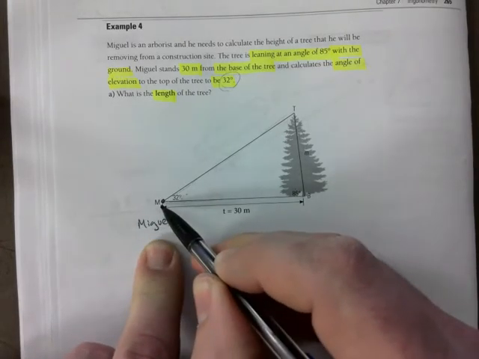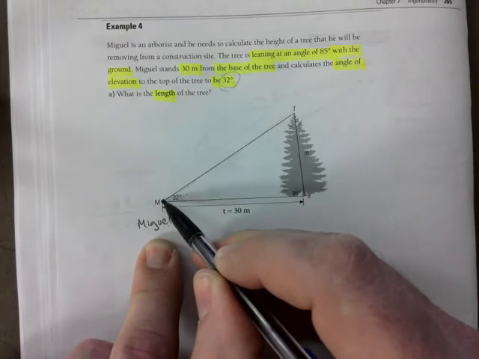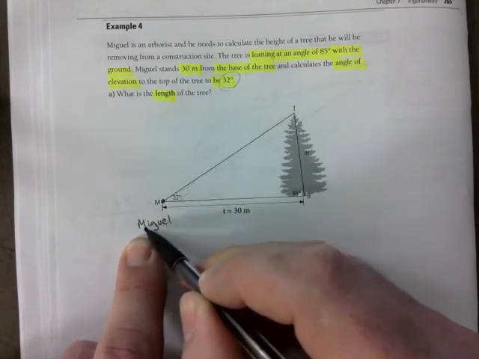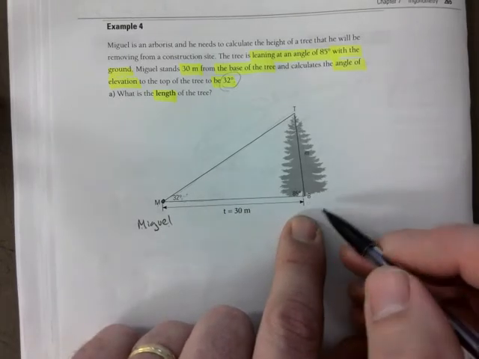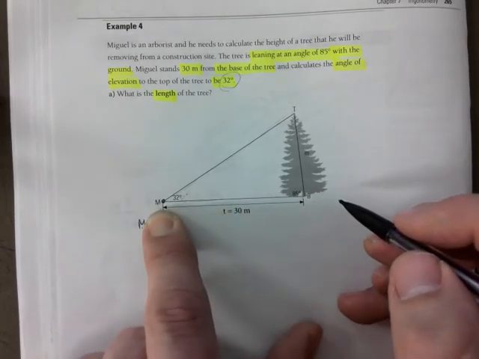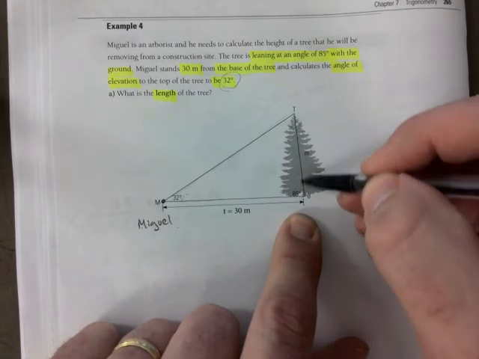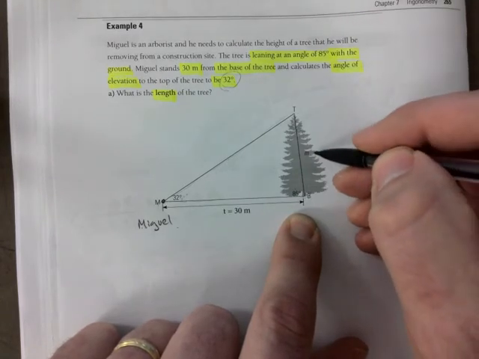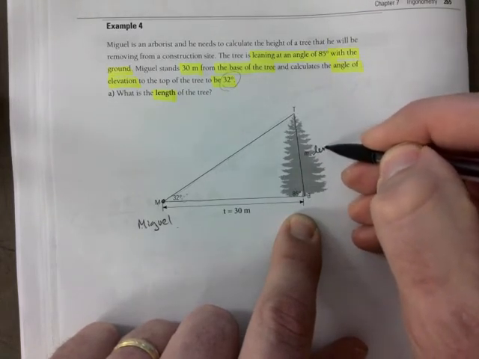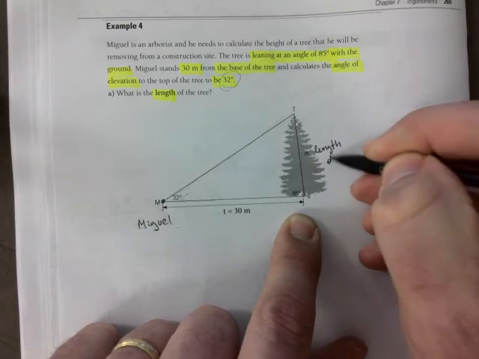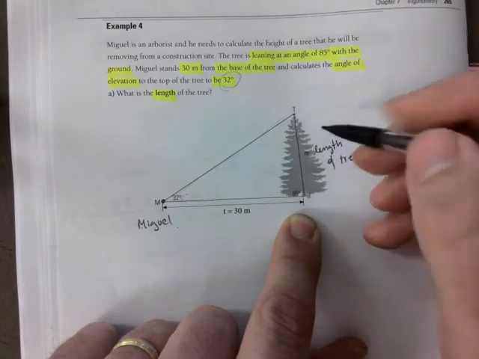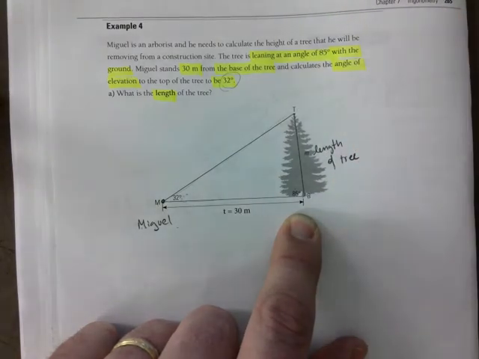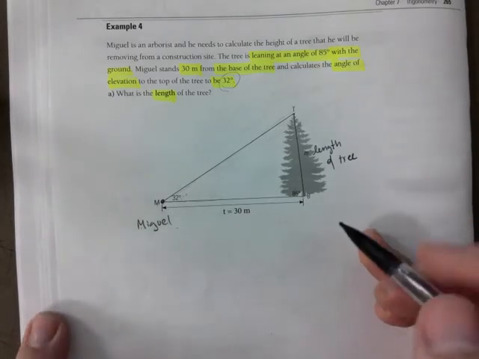right? Sometimes it's very beneficial to label that angle with the first letter of the name. This is the tree right here, 30 meters away from it. So we're going to figure out M, okay? This is the length of the tree, right? If this falls down, that's how much will be occupied on the ground. So let's figure that out.